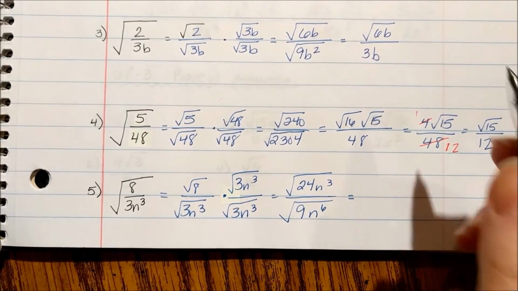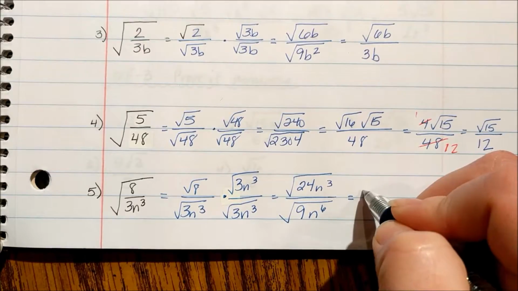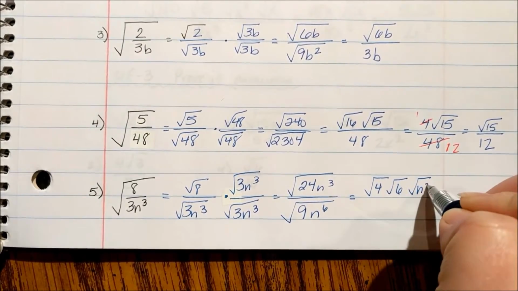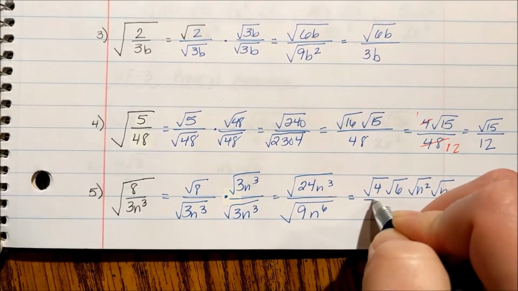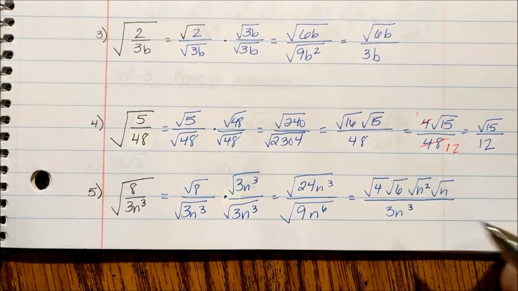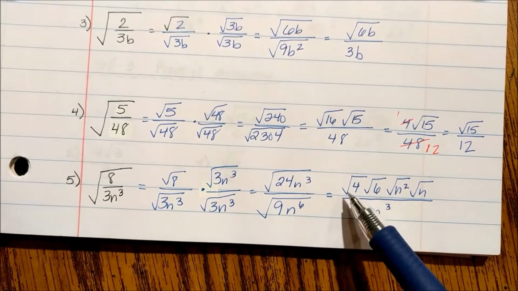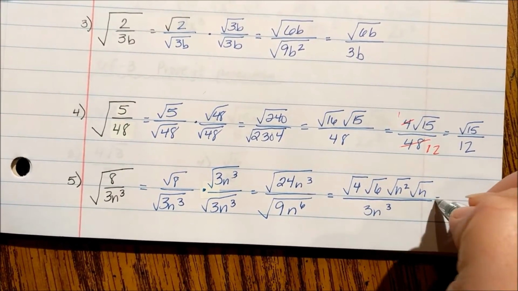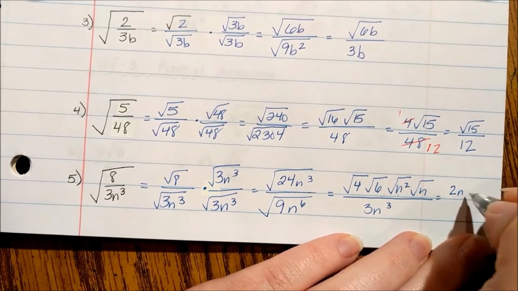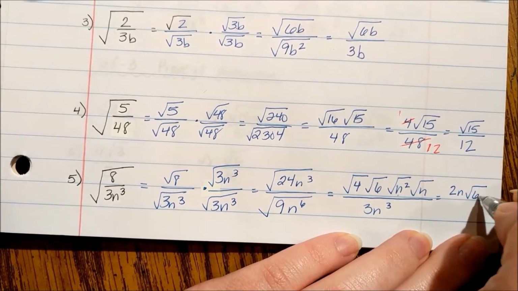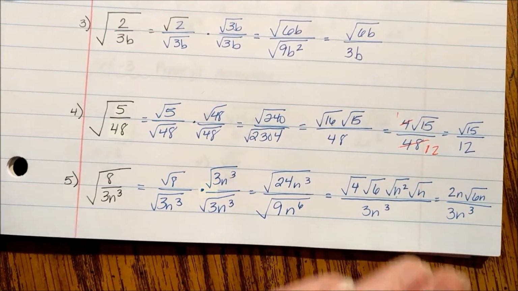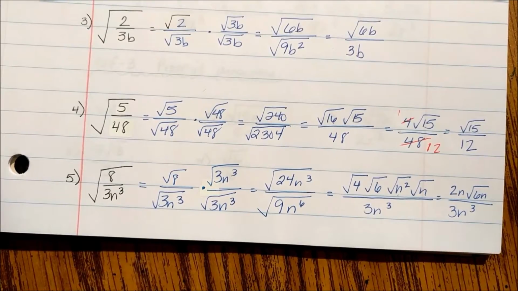24, I can simplify down into 4 and 6, and then an n squared and an n. And on the bottom, we'll get back down to 3n cubed. On the top, when I simplify, the square root of 4 comes out to 2. Square root of n squared comes out to n. The 6n is still stuck underneath the radical, and 3n cubed is still on the bottom.